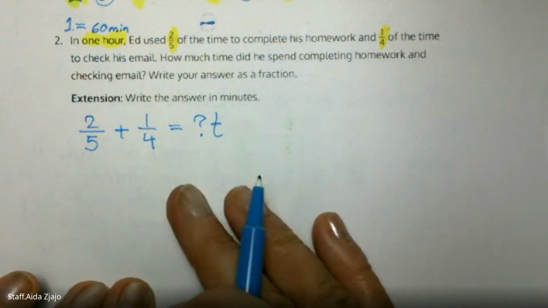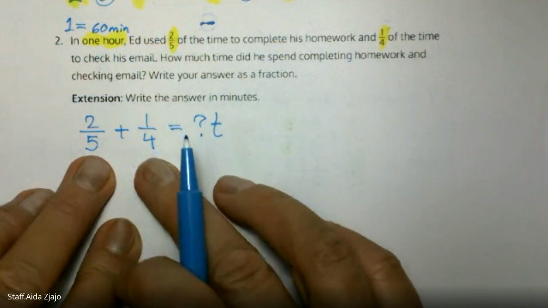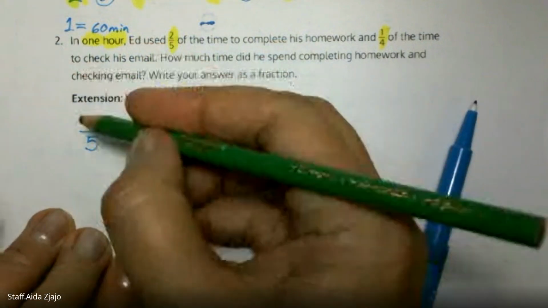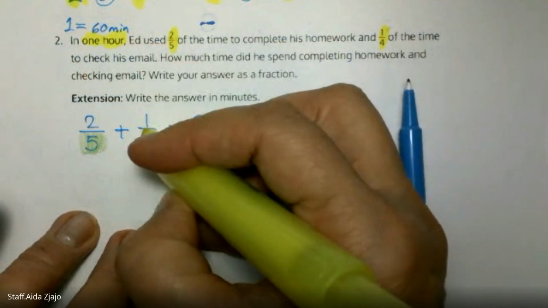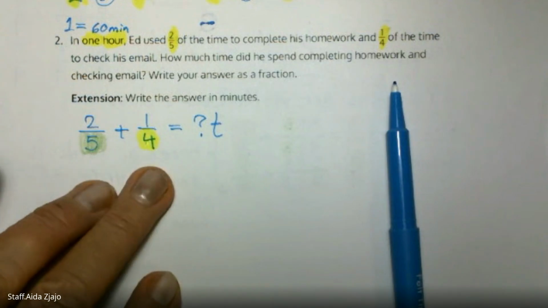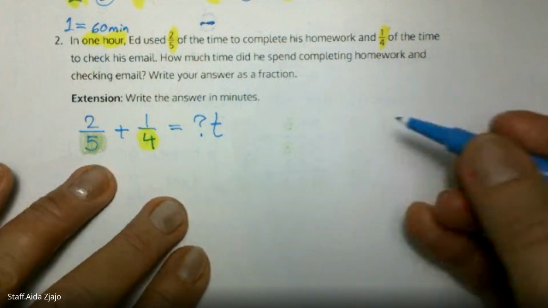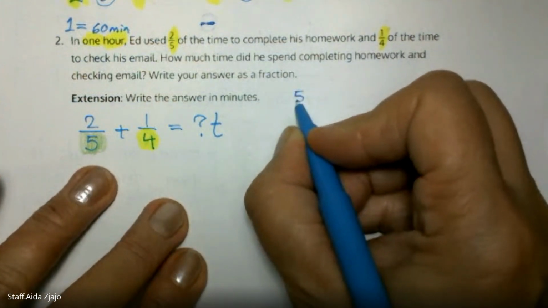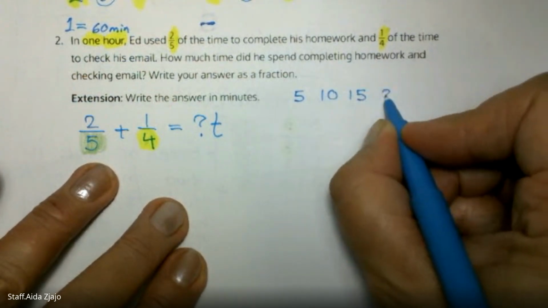Our fractions are not the same. The fifths are not the same size as our fourths. So that's the different size of a fraction. So we have to make them the same in order to add them. By thinking, if I skip count by 5: 5, 10, 15, 20.